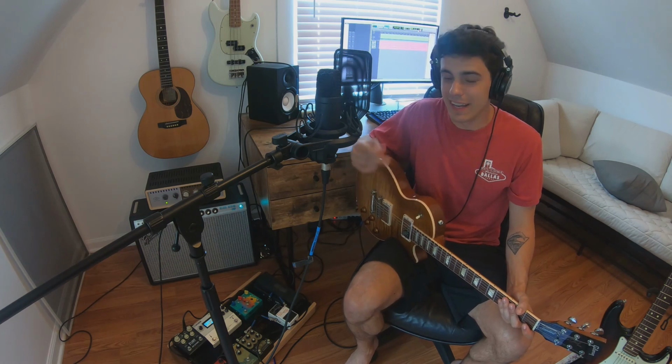That's the sweet spot that I think works well with this guitar. Let's take it over to the Strat.